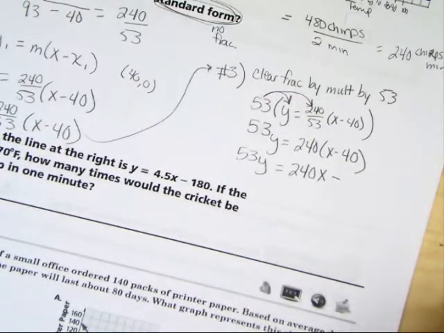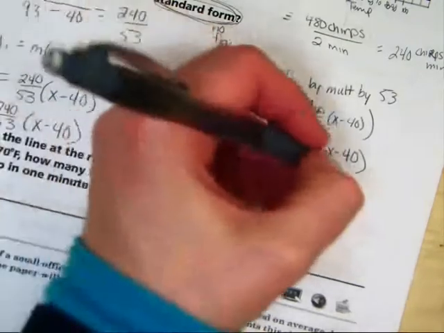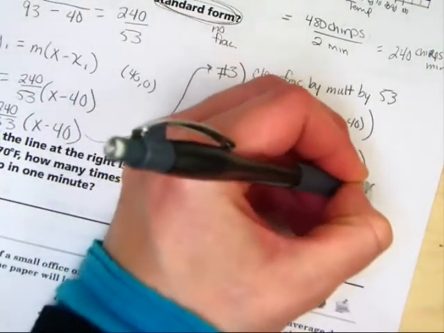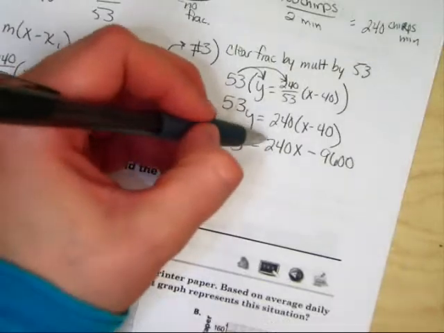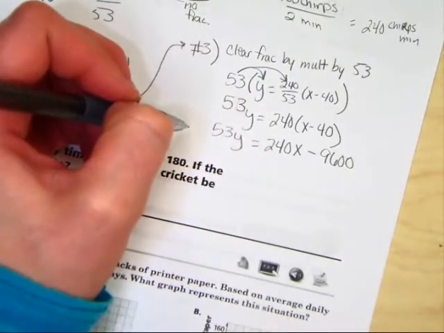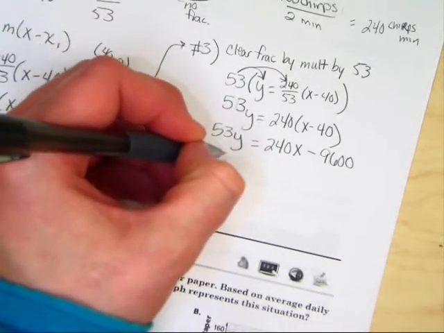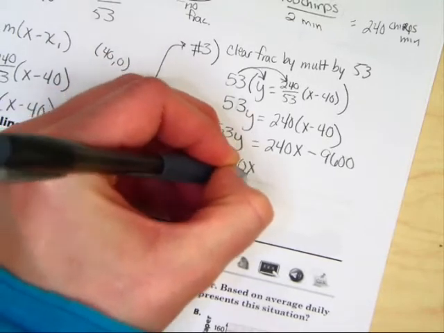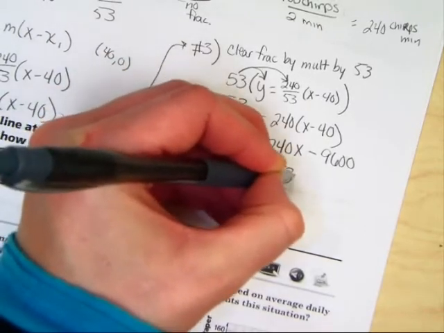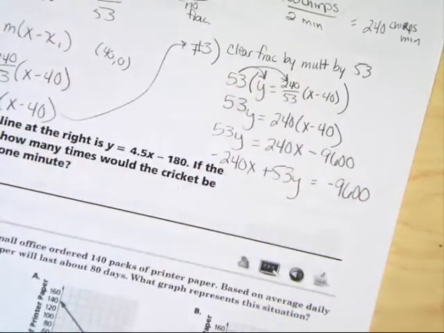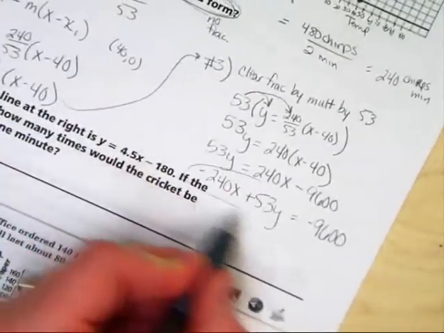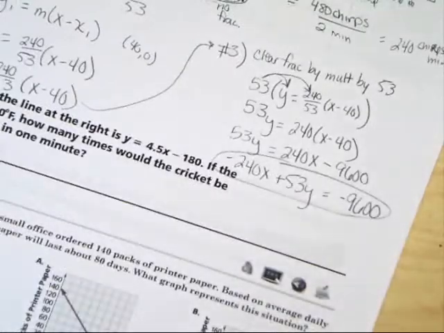240 times 40 is 9,600. Now because they want it in standard form, I need to take my 240x to the left. So I do a negative 240x plus 53y equals negative 9,600. And that is my equation in standard form.